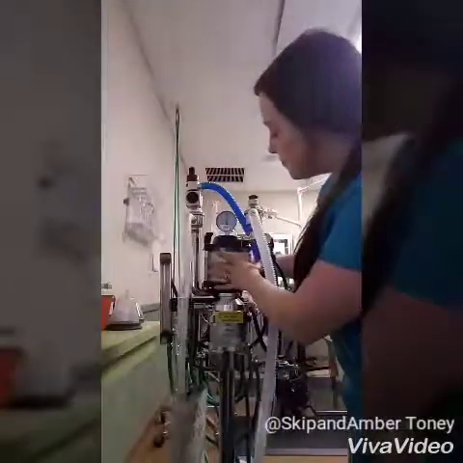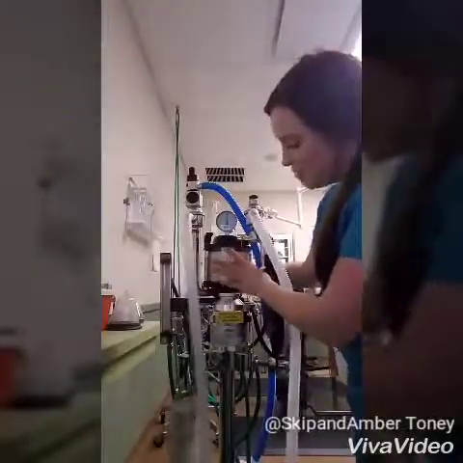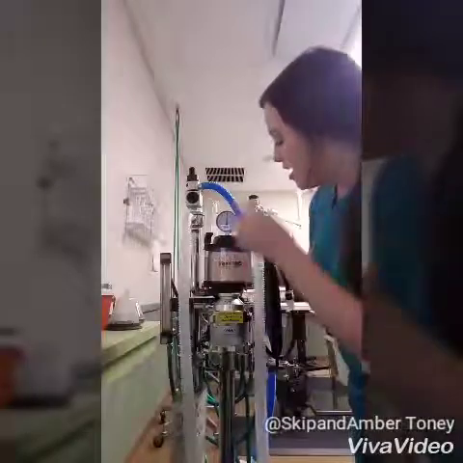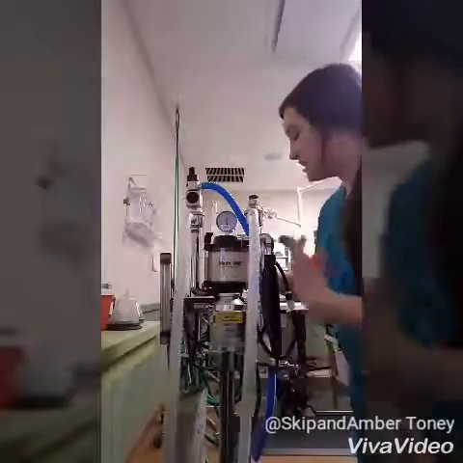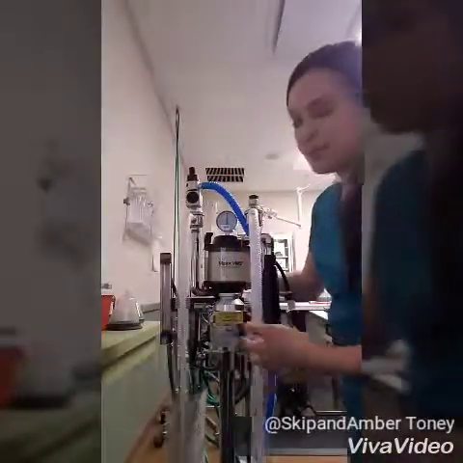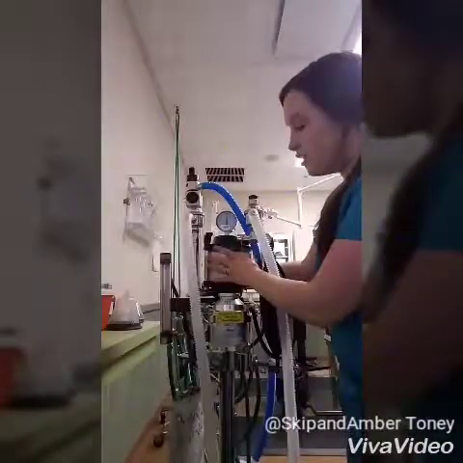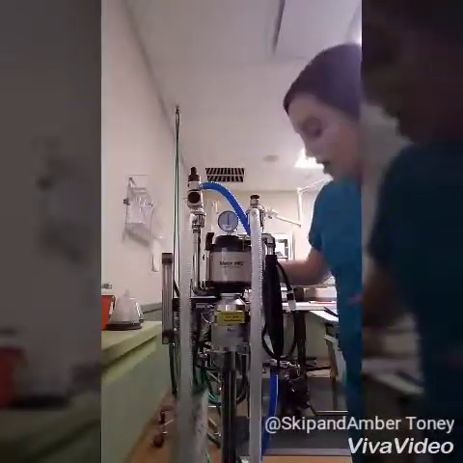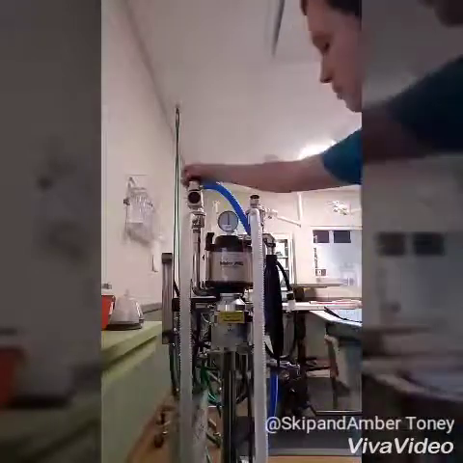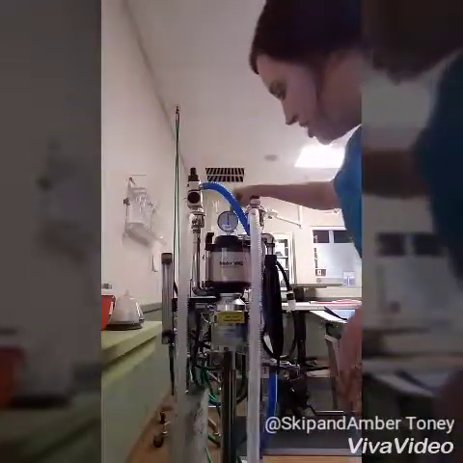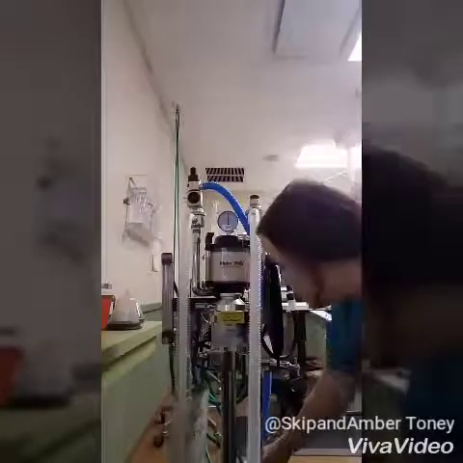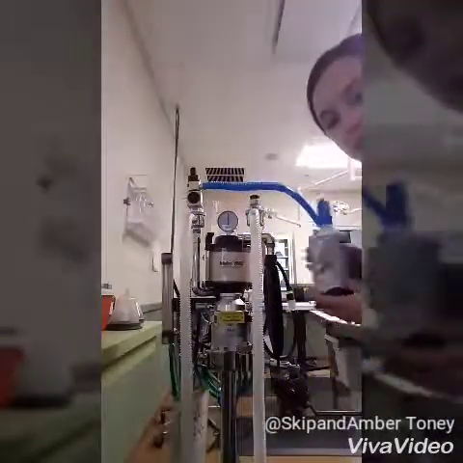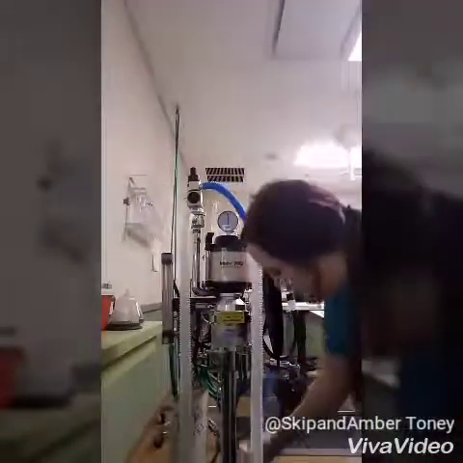This is our soda lime canister, our carbon dioxide absorber. We change this out very frequently. It's very important to keep this changed. It could cause severe problems, even death for the patient if this is not kept fresh. This is our pop-off valve, our pressure gauge here. And down here are our F-air canisters. Okay?